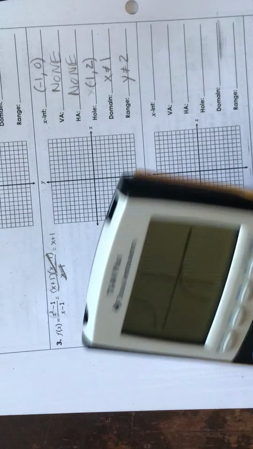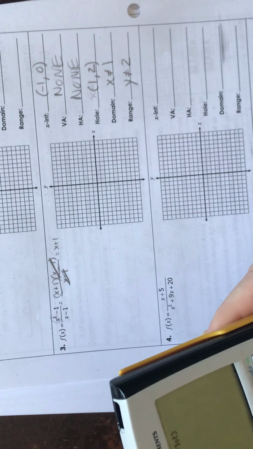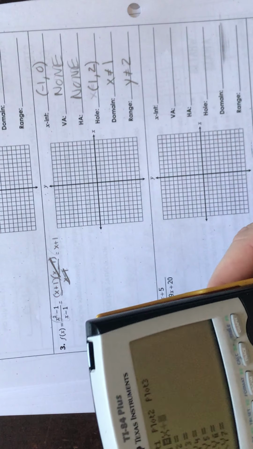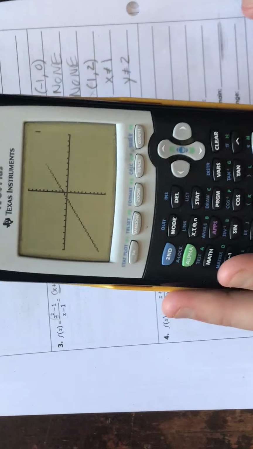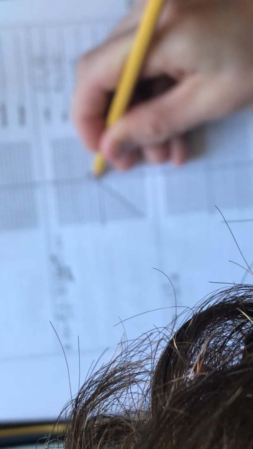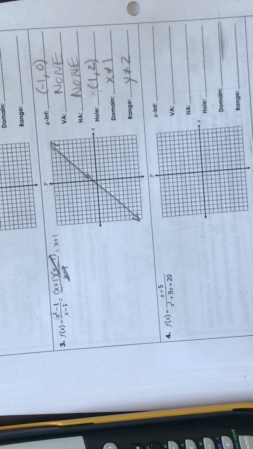Okay, and when you go ahead and graph this guy, what you'll notice is it's going to end up looking something like this right here. It's just going to be a straight line. But the thing is, when we draw that straight line, we got to make sure that at (1, 2), we put an open circle like that. That's how we actually draw a hole in our graph. So that means at that point there is no value.